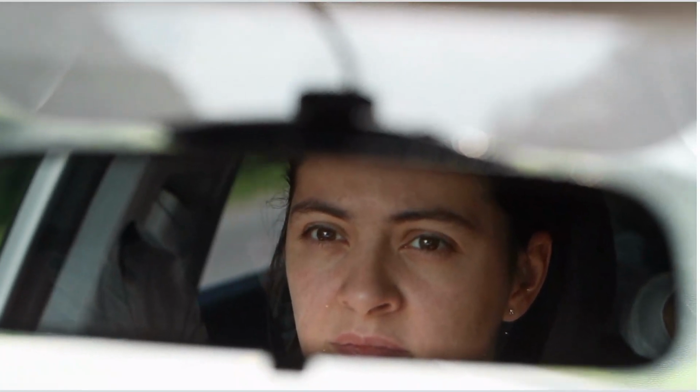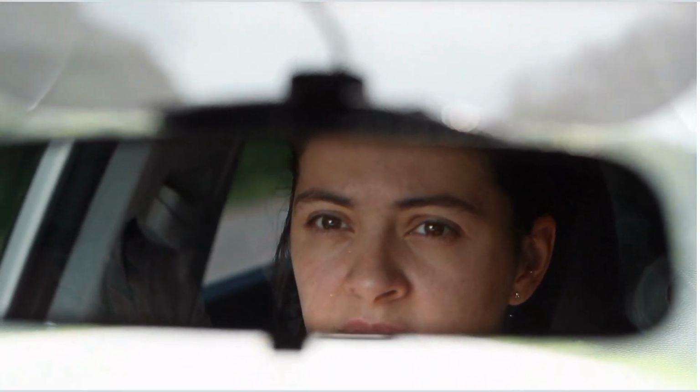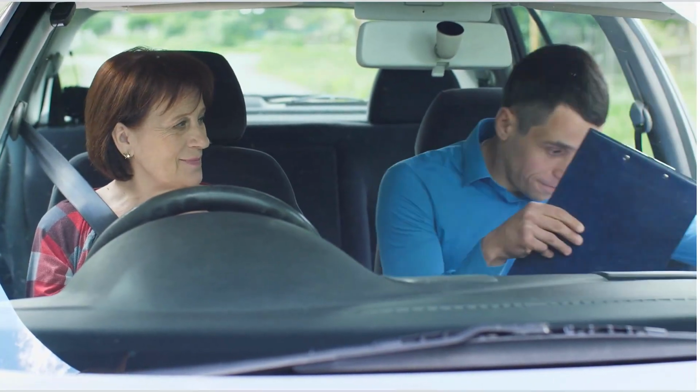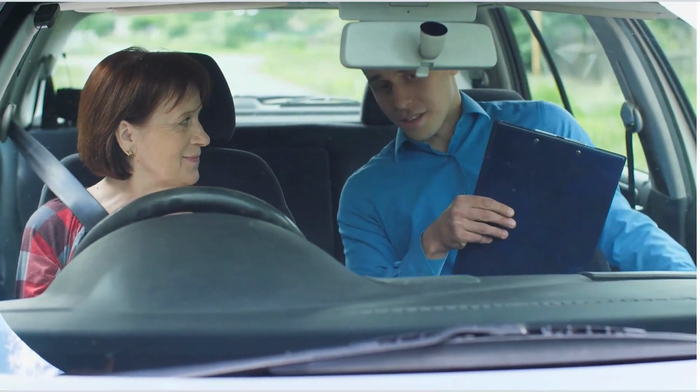By the same token, if the person next to you looks bored or frustrated, or the driver behind you tailgates you and honks their horn, it's a sign that you might be driving too slow. When you go for your driving test, your job is to make the driving examiner sitting next to you feel safe.